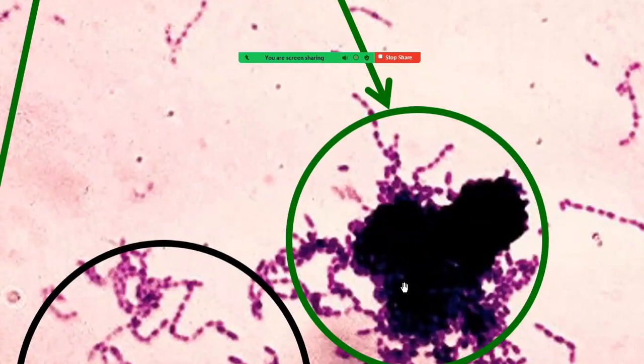And you'll note that the cells in this region, as well as this region, are darker than the cells further away. And so these look bluish purple, and those are more of a pink purple.